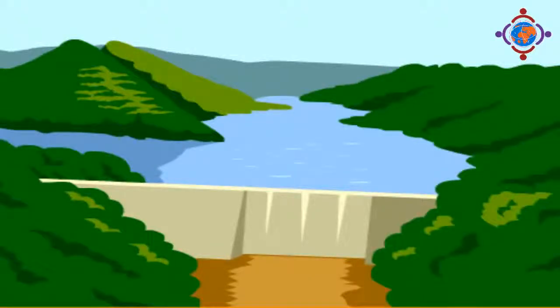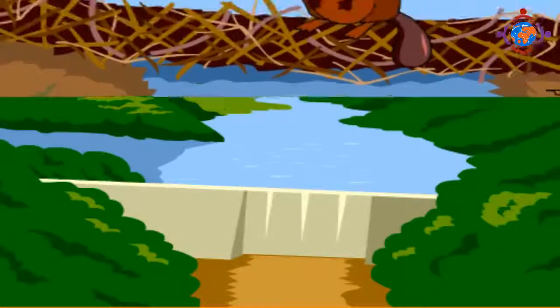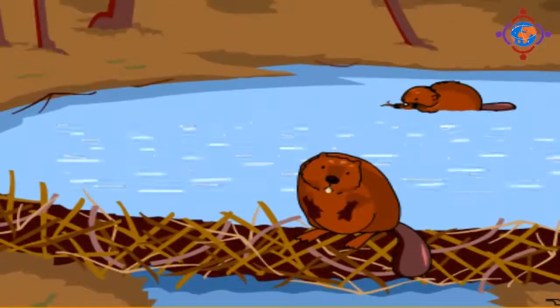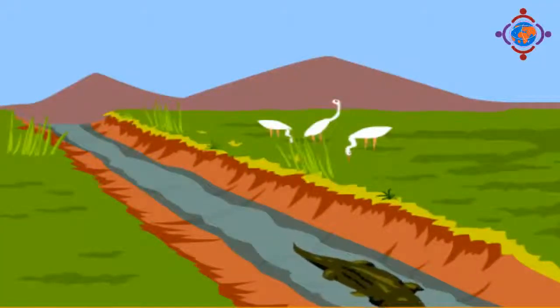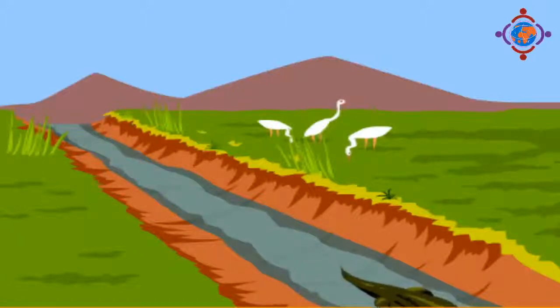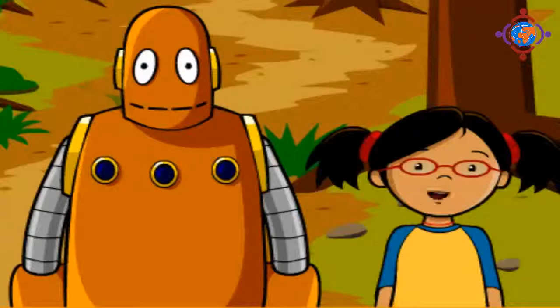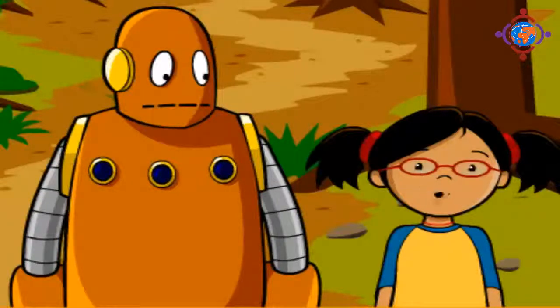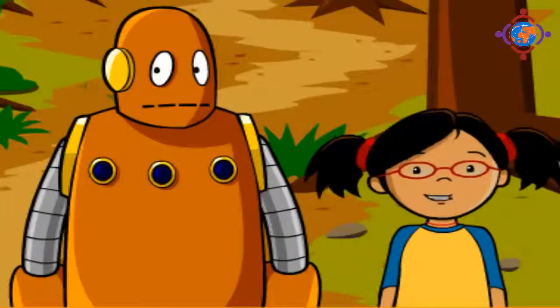People and animals can change rivers too. Dams can control the flow of fresh water, and this can change the habitats of plants and animals. Ditches and canals are man-made waterways, and they can be habitats for many living things too. A watershed is an area where many rivers and streams flow into a larger body of water, like a lake.